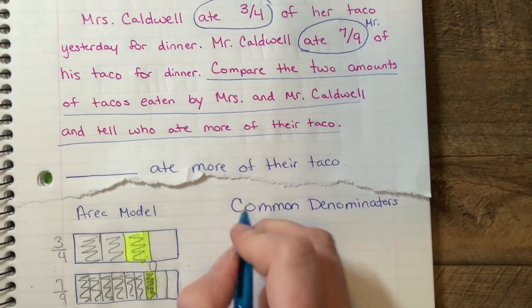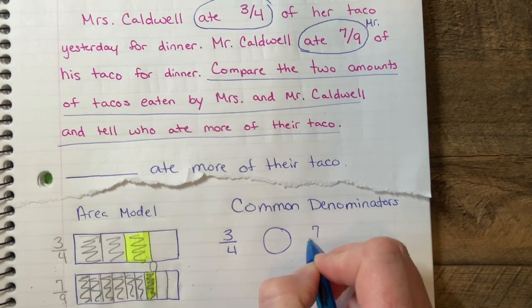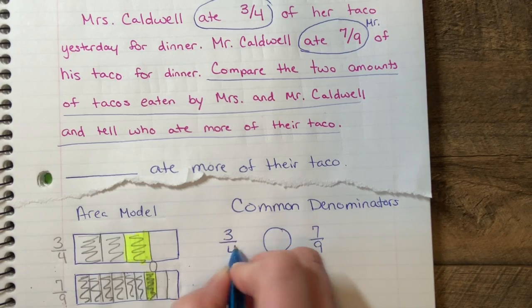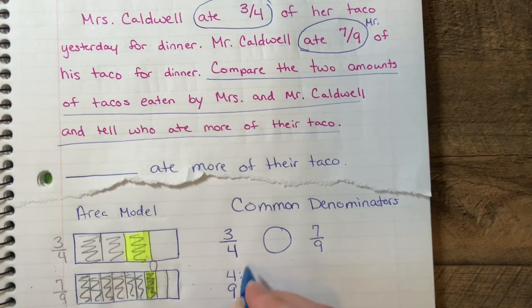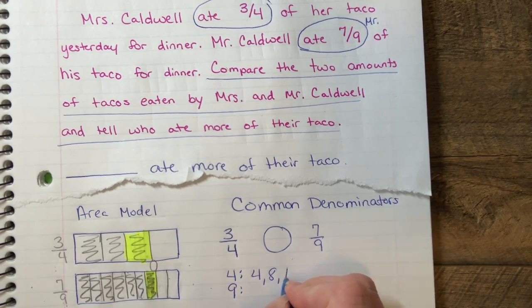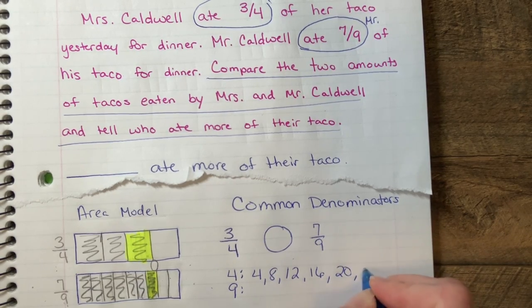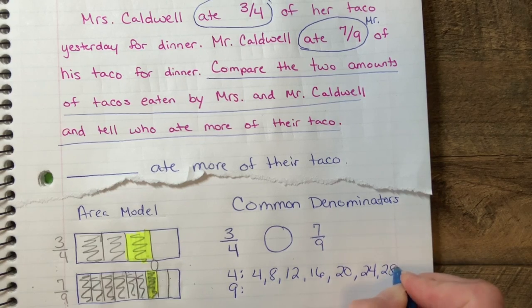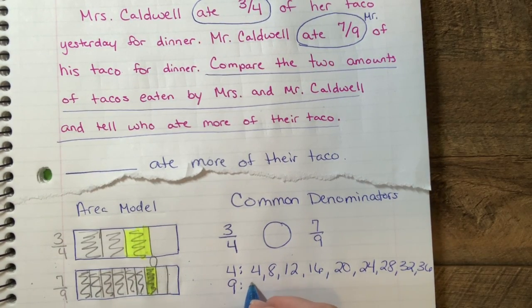which one is greater. So we have 3/4 and we're going to compare it to 7/9. My denominators are 4 and 9. What are my multiples of 4? What are my multiples of 9? 4, 8, 12, 16, 20, 24, 28, keep going, 32, 36. I'm going to stop there because I know that when I count by nines, I say 36.